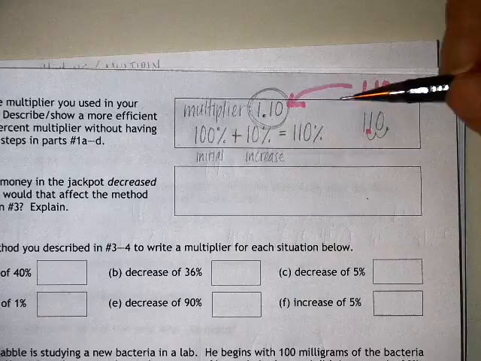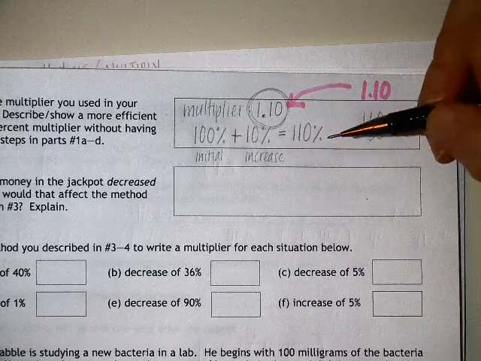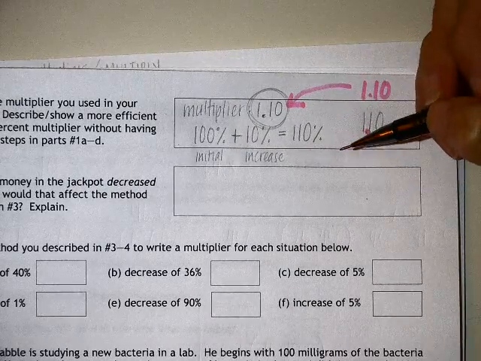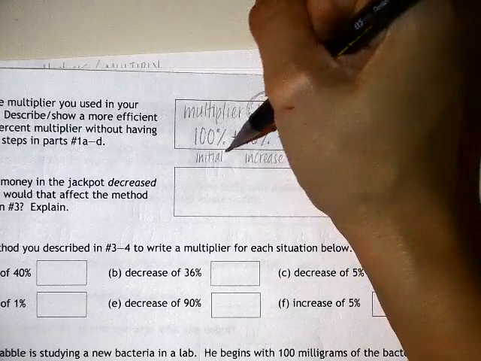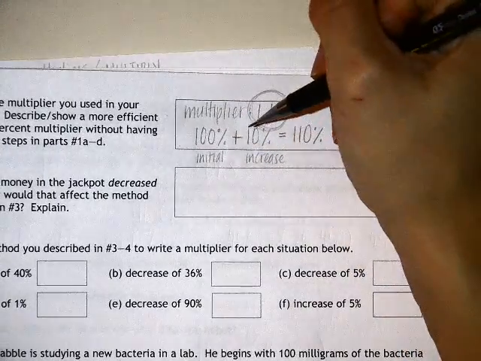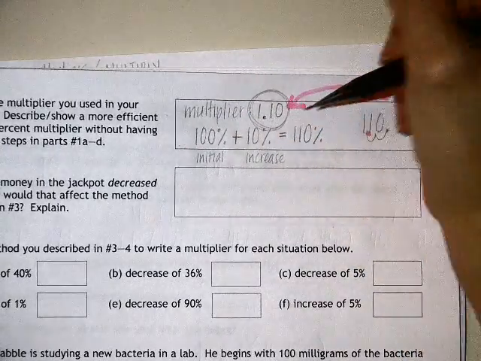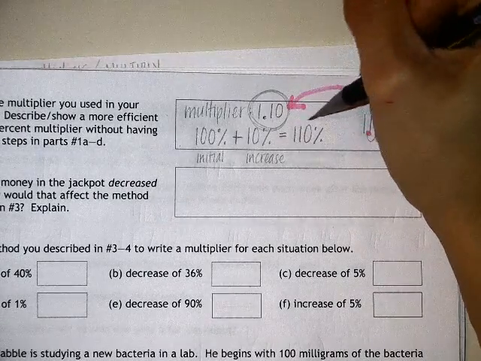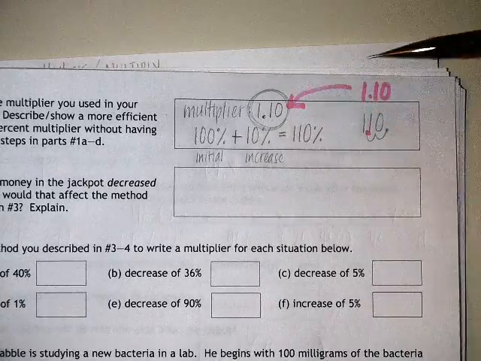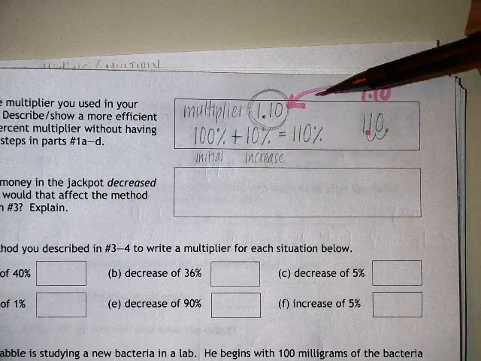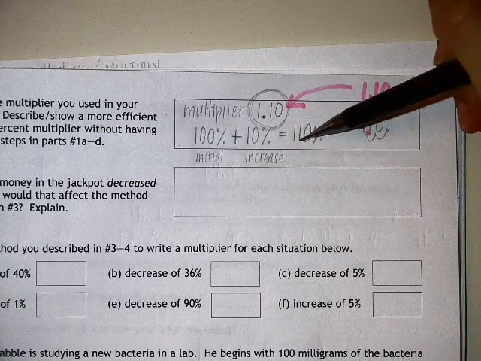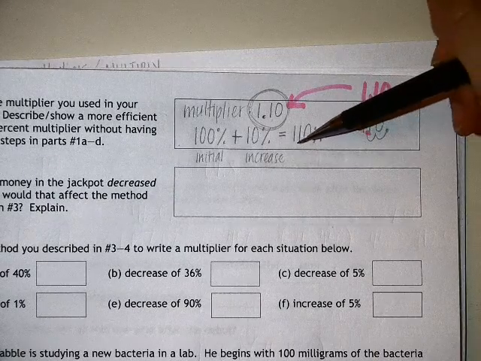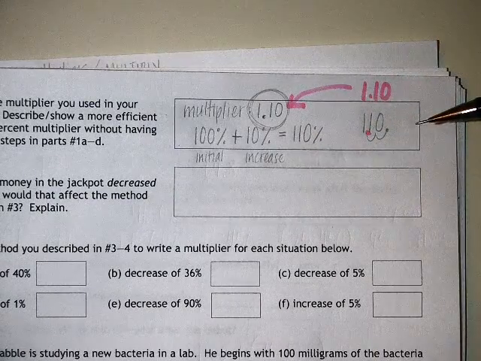So that, in essence, is a major shortcut that we can take when we do multipliers. Simply take 100% of what you're starting with, plus whatever percentage you're increasing by, and that new number, that sum, represents the multiplier that you'll want to use. You just have to convert that multiplier to a decimal by moving to the left 2 places.